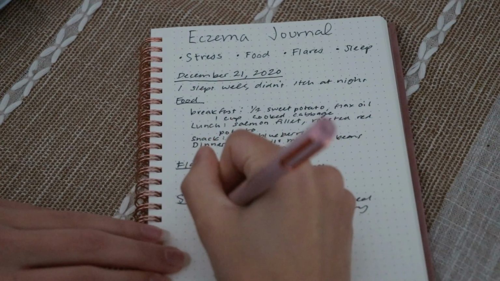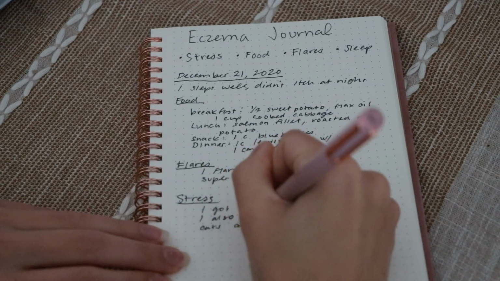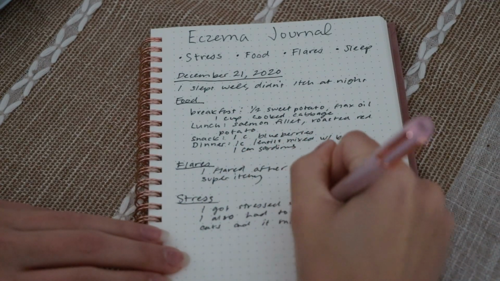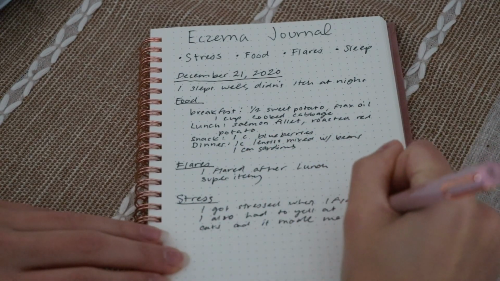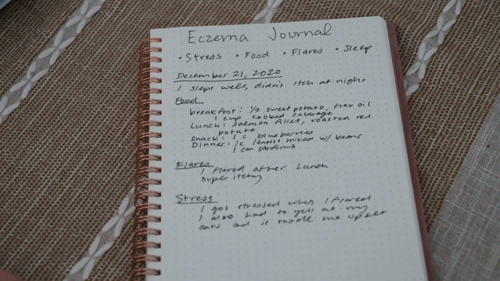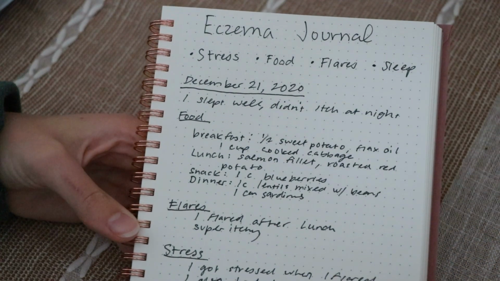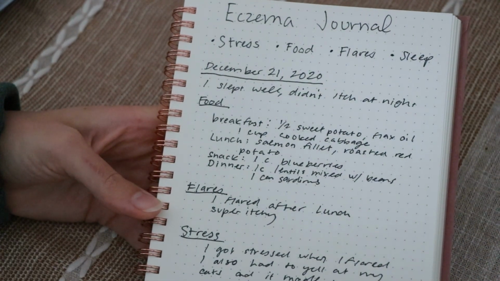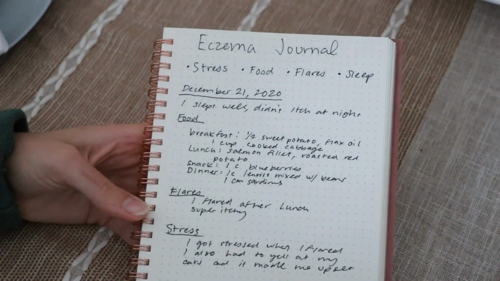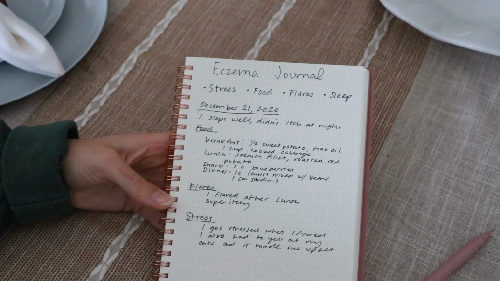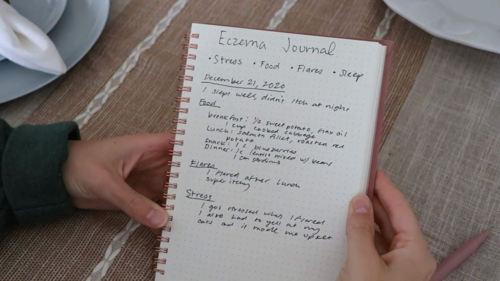I flared after lunch. Then you're going to go into stress. So I said I got stressed out when I flared. I also had to yell at my cats and it made me upset. That might be a little true. So this is just a really quick journal. Every single day, depending on how you write, you can use 1 page per day, but you have a dedicated eczema journal. You have to do this, especially if you have severe eczema.